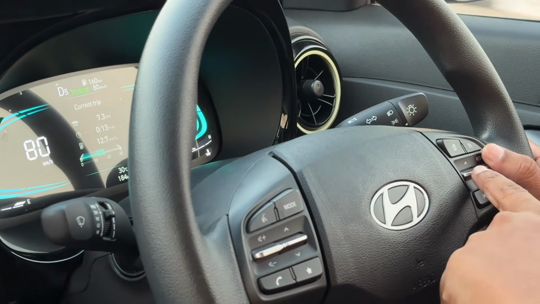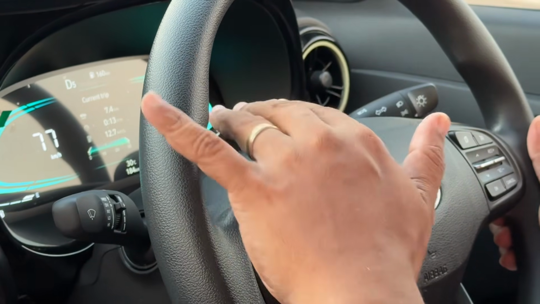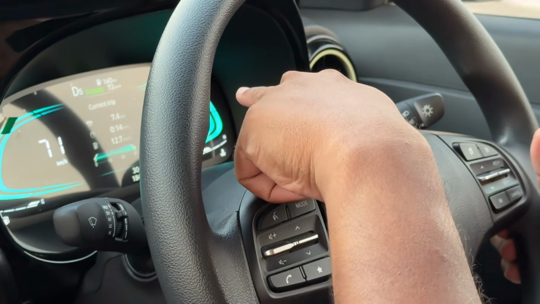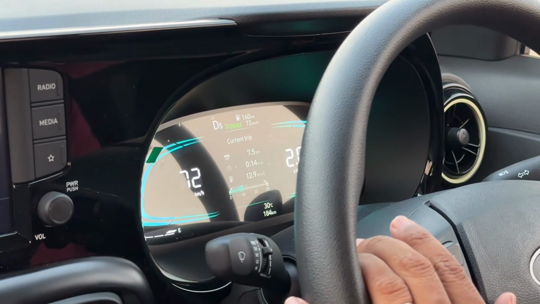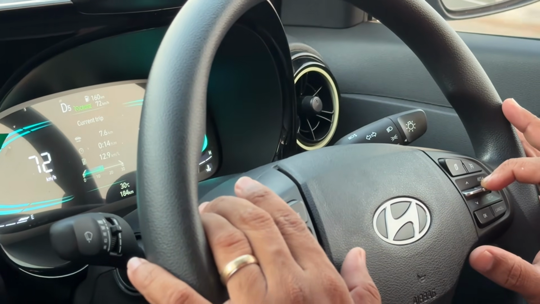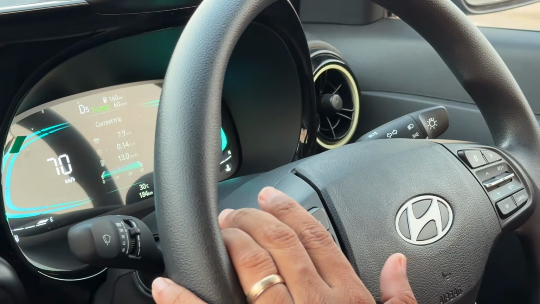If you want to reduce it, like I said, you can either depress the brake pedal, bring the speed low and press set. Now the cruise is set at whatever desired speed it is, that is 72 kilometers per hour. Or you can use this toggle button, keep it pressed to reduce the speed. And that is how your cruise control works.